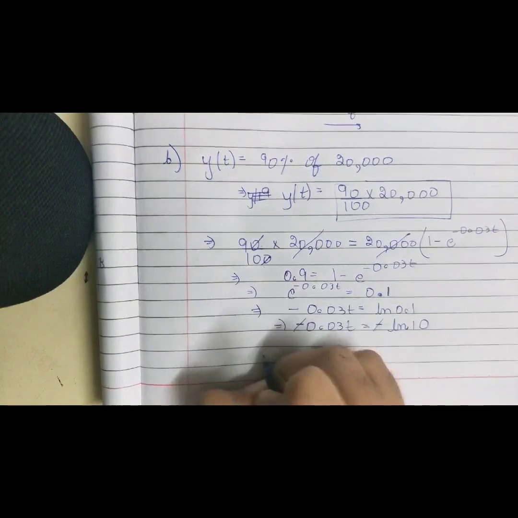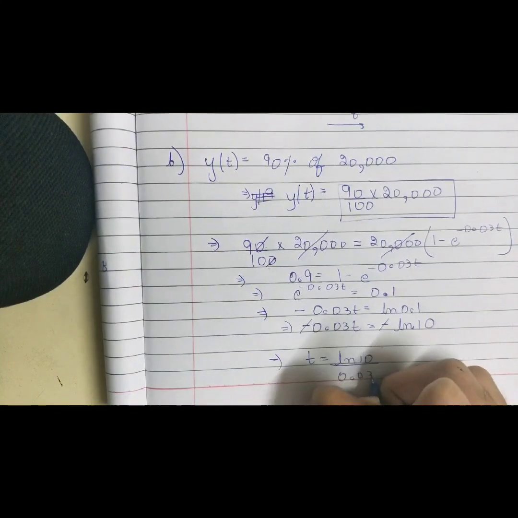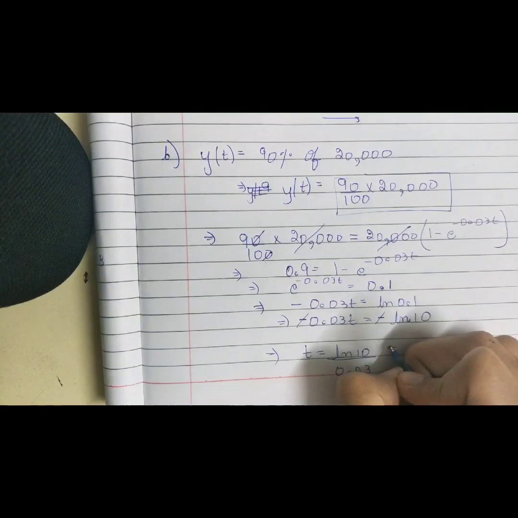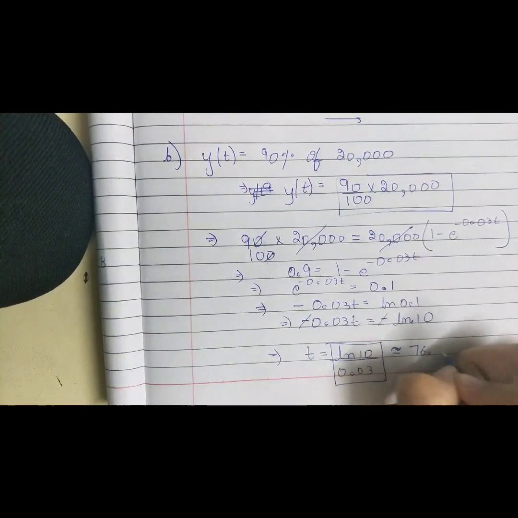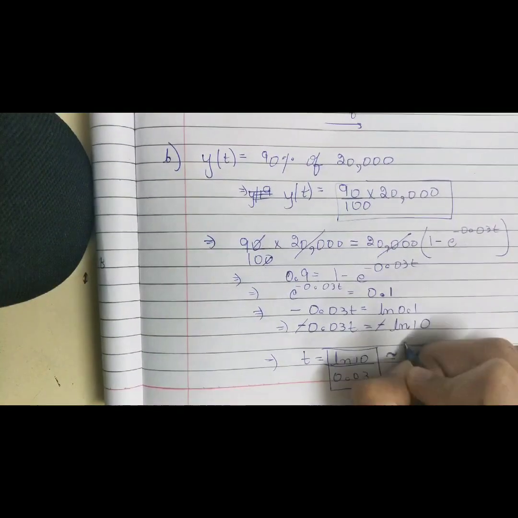The minus gets cancelled, and this implies t is natural log 10 divided by 0.03, and this basically gives us 76.7 minutes as our answer.